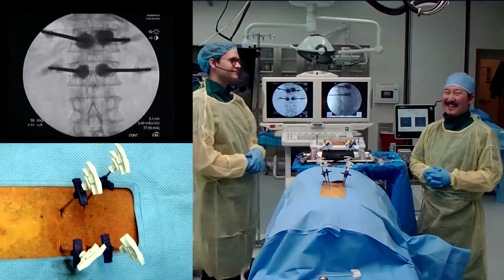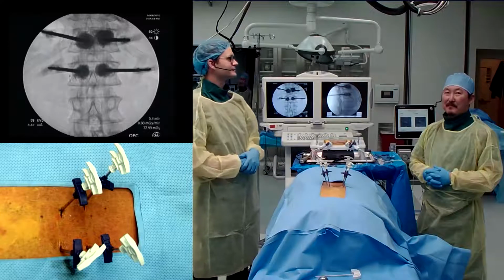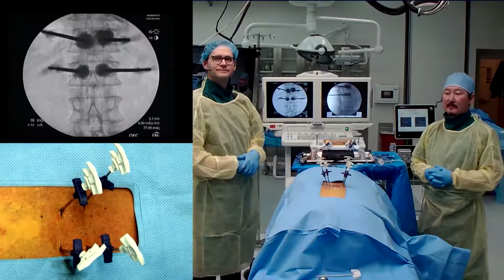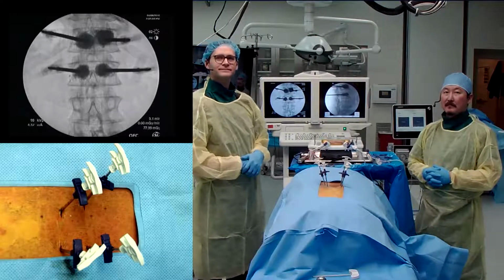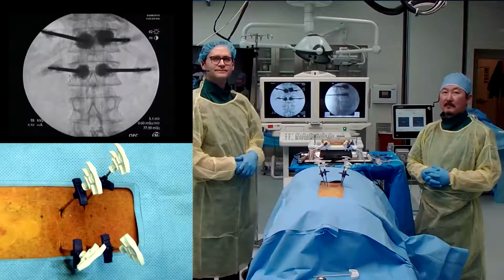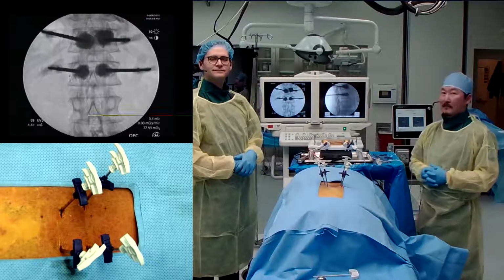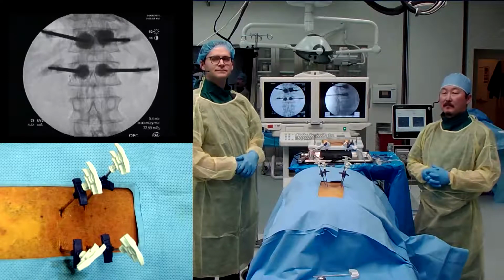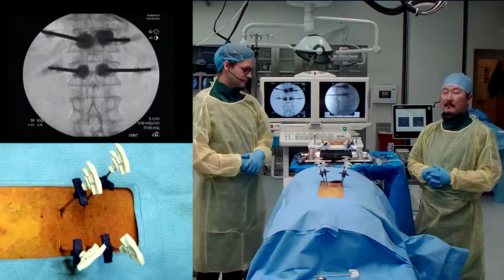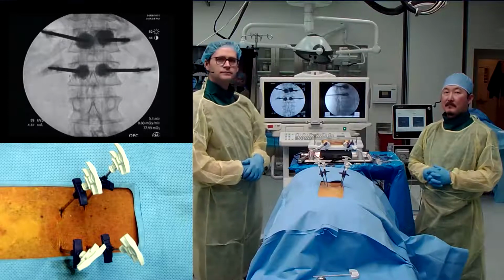If you reach the medial wall and you're only halfway down the pedicle, you're still in canal territory, and you have to reposition the needle, because there are incidences of injuring the nerve roots or even the cord by not paying attention to that medial wall.